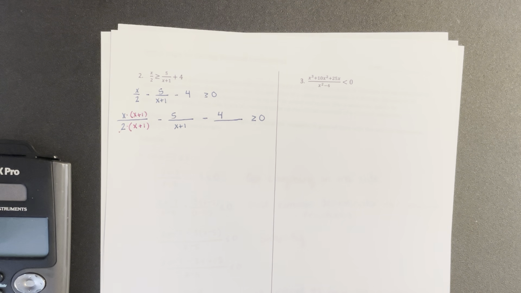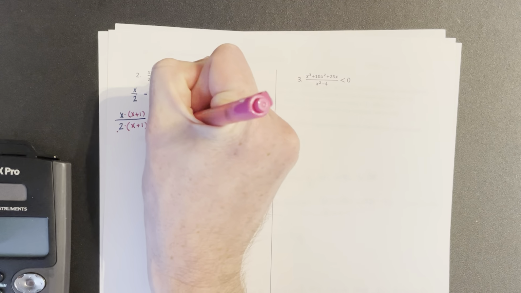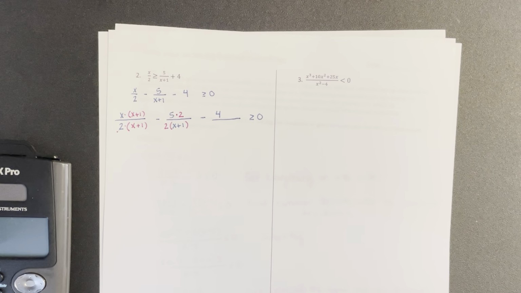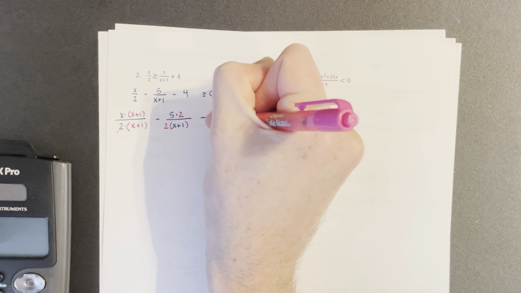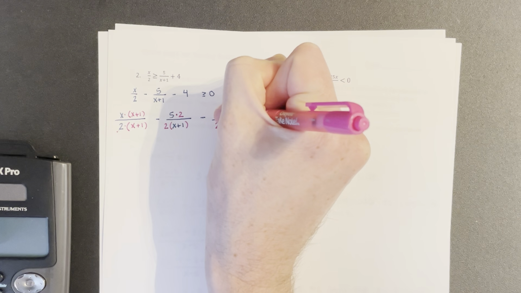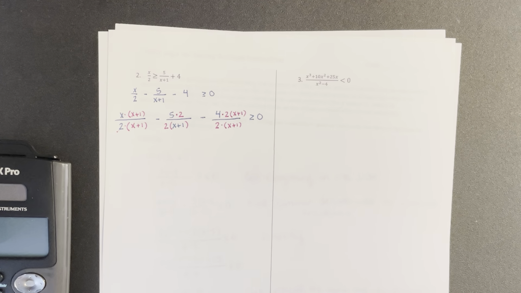The second fraction has an x plus 1, but it's missing a 2. So I would take that and multiply by 2 on top and bottom. The last one is missing a 2 and an x plus 1, so I multiply by 2 and x plus 1. So times 2 times x plus 1. And now we just work out the algebra for this.